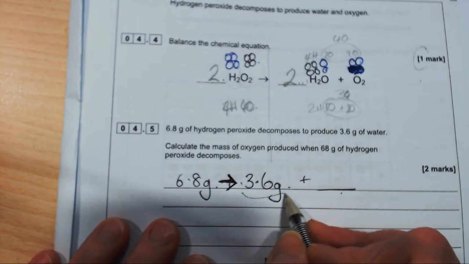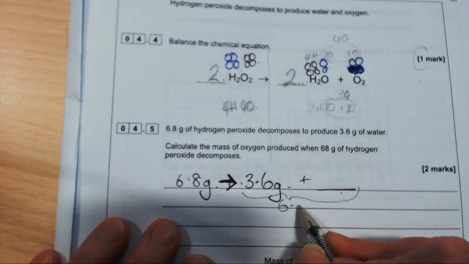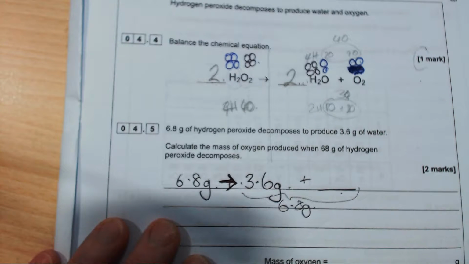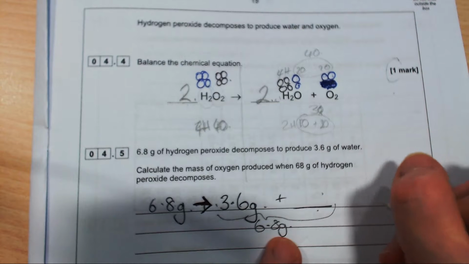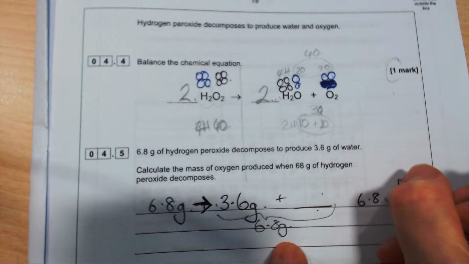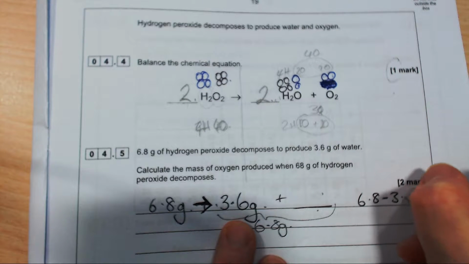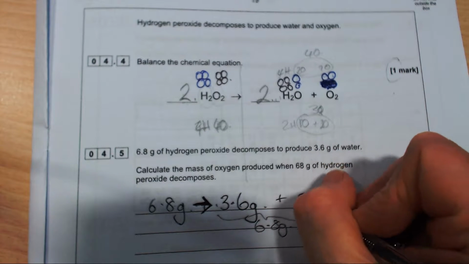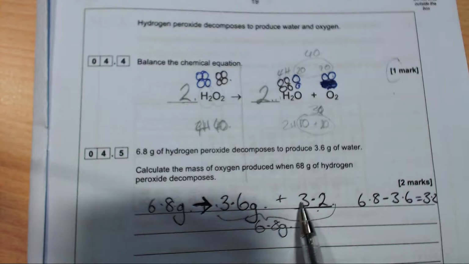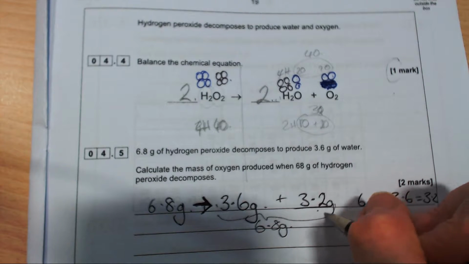I know this together must weigh 6.8 grams. So the difference between the two is going to be the mass of my oxygen. So 6.8 minus 3.6 is going to give us 3.2. So I've got 3.2 grams of oxygen.